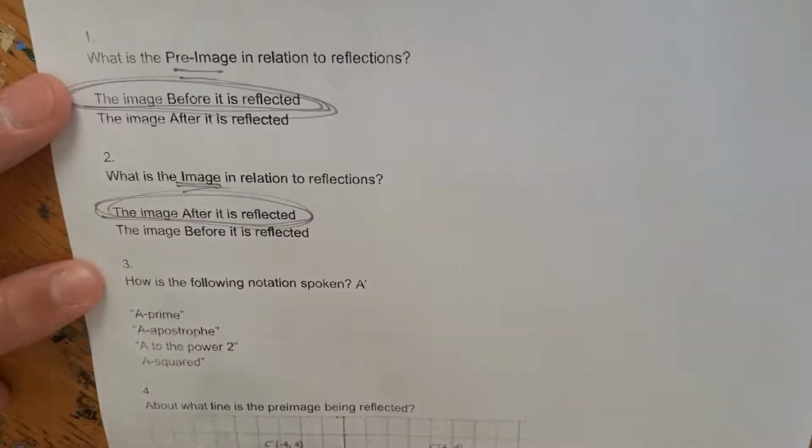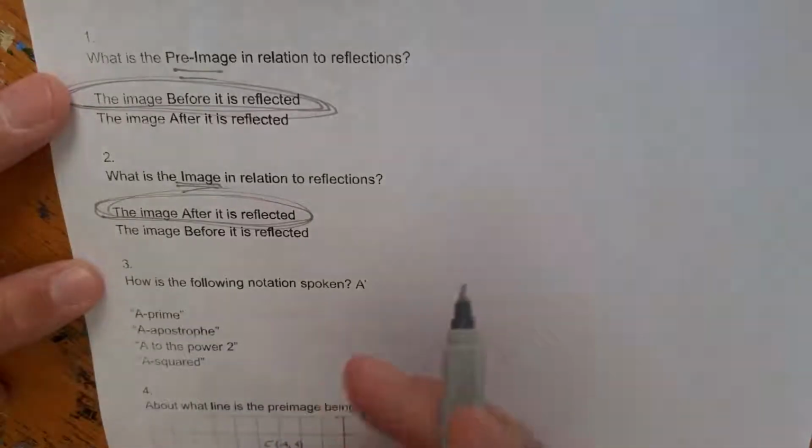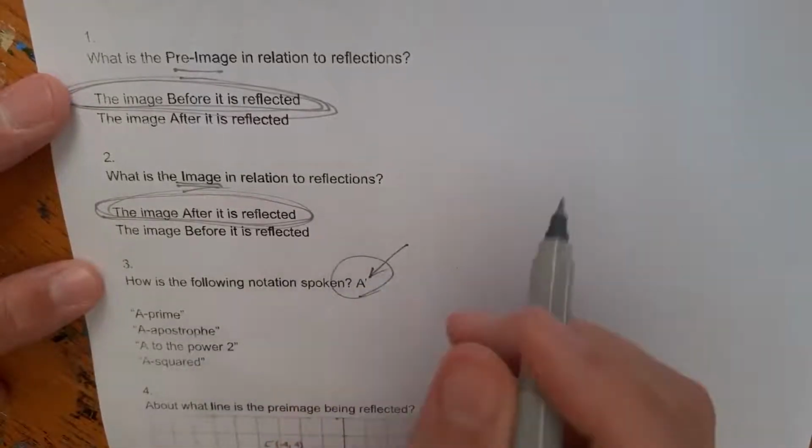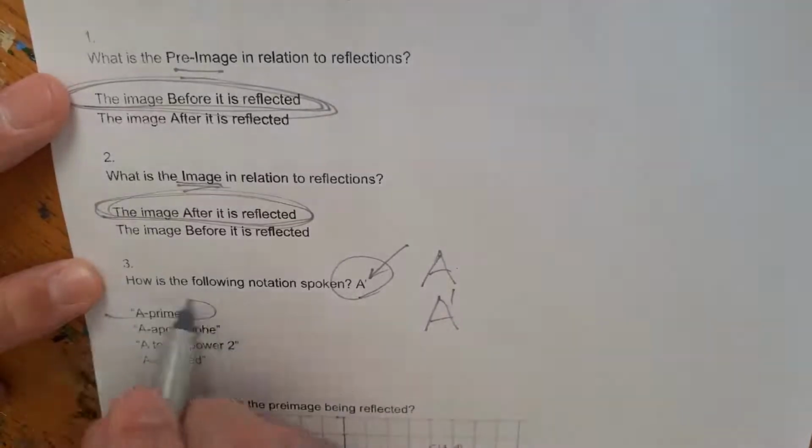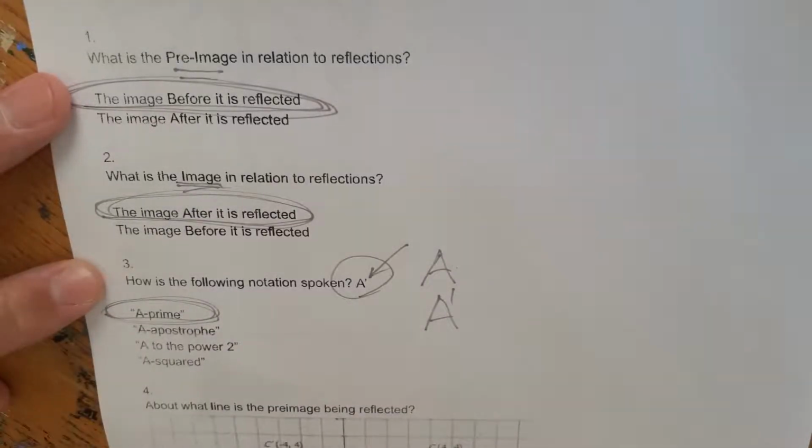How is the following notation spoken? So see the little tick mark right there? This is A, and this is A prime. A prime. P-R-I-M-E. Right?